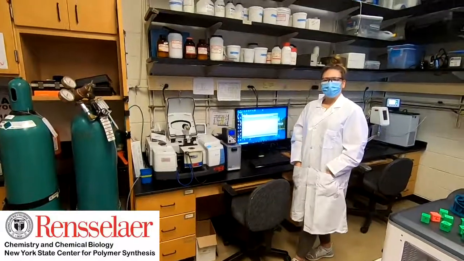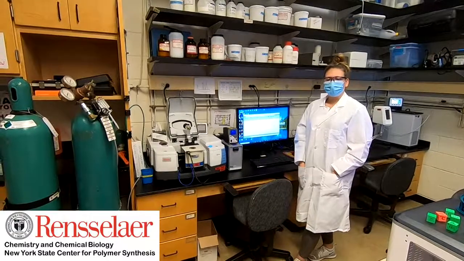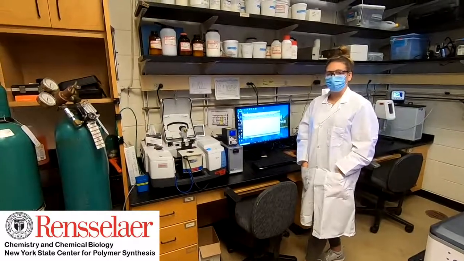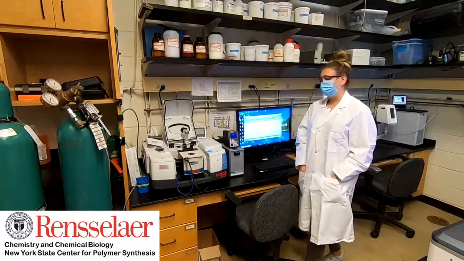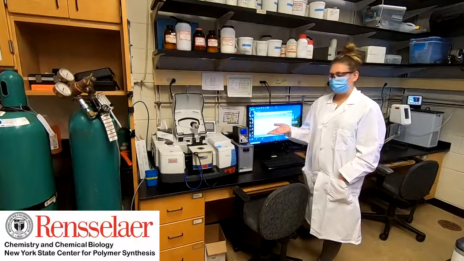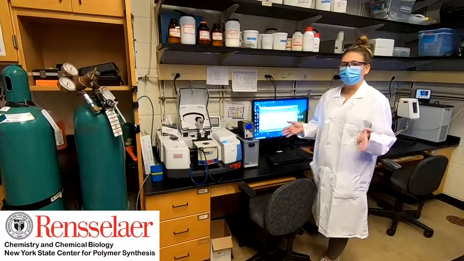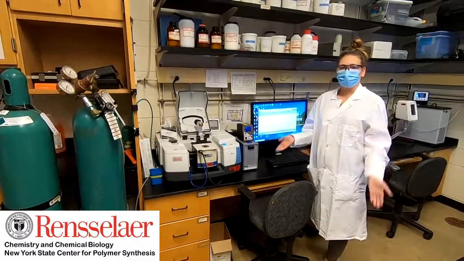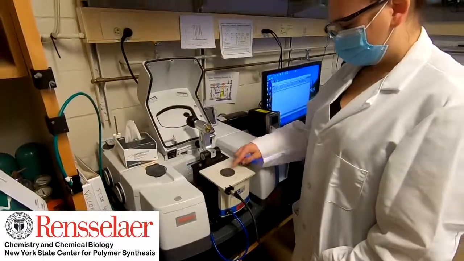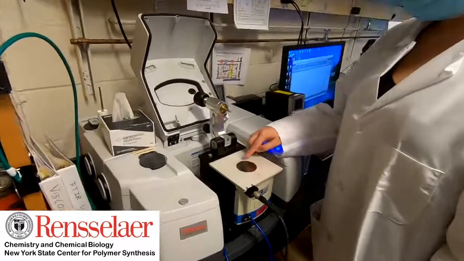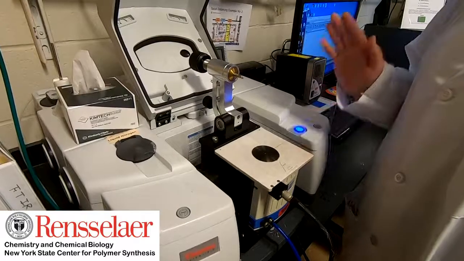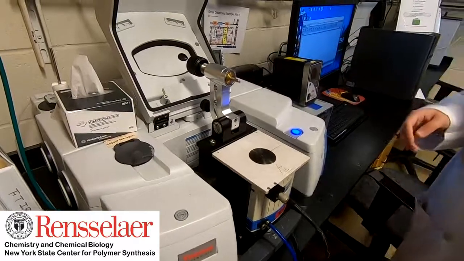Hi, I'm Lauren Zarzeski. I'm a second year PhD student at Rensselaer Polytechnic Institute, and today we're going to talk to you about FTIR, or Fourier Transform Infrared. This is our spectrometer right here, and this instrument allows you to examine the fingerprint spectrum of any compound or any substance you want. Essentially, you put your sample on the center of this little platform, and the IR beam comes up from underneath and scans into your sample to produce your spectrum on the computer.